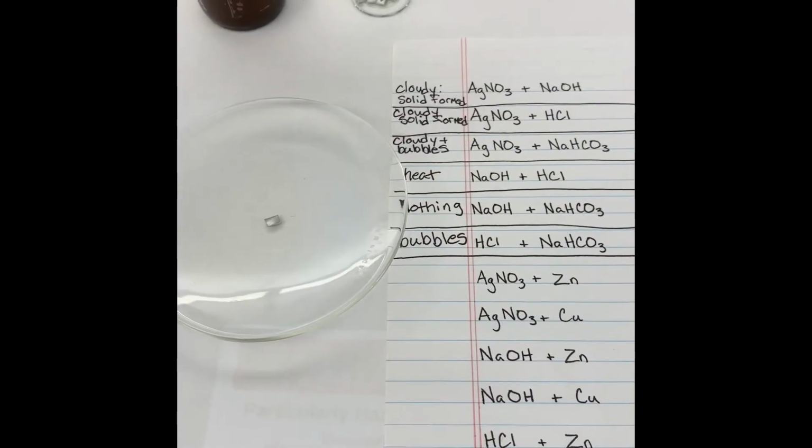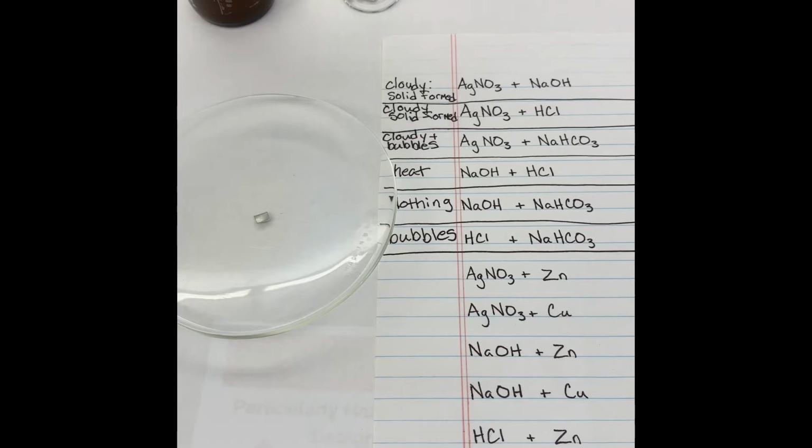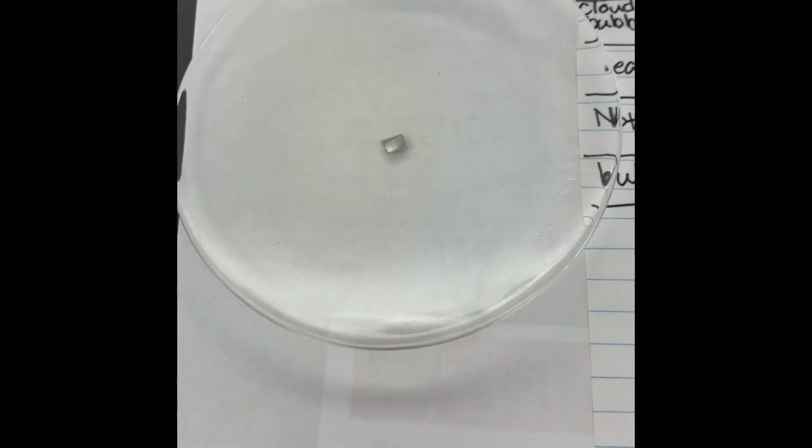Let's look at silver nitrate and zinc. I already have a piece of zinc foil sitting in my watch glass.